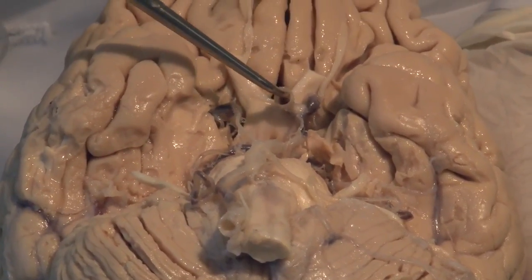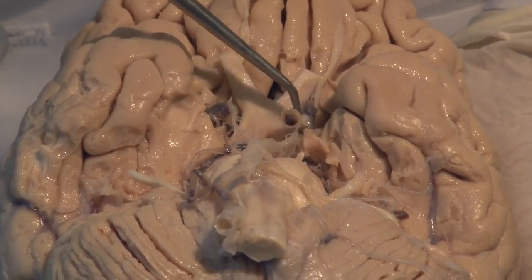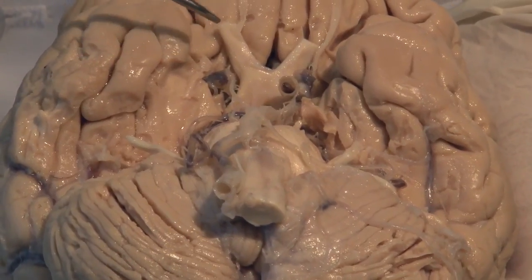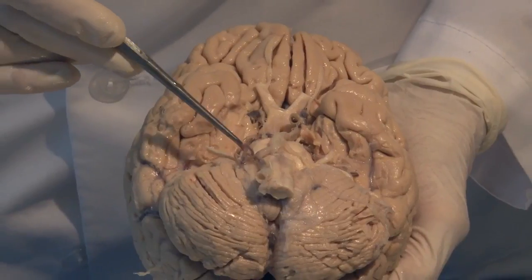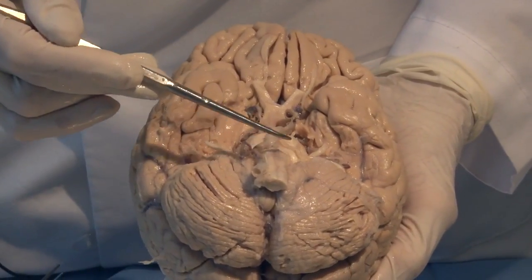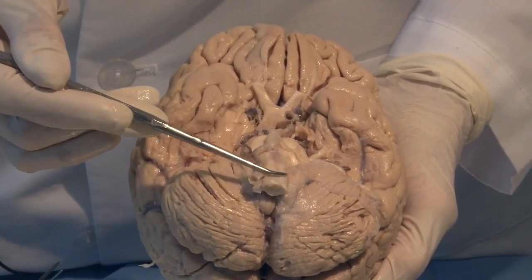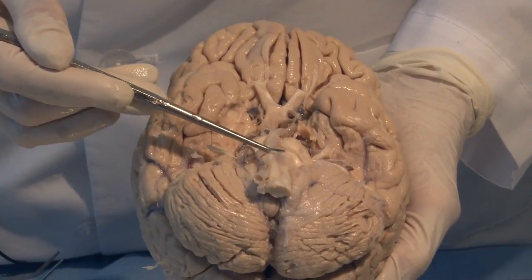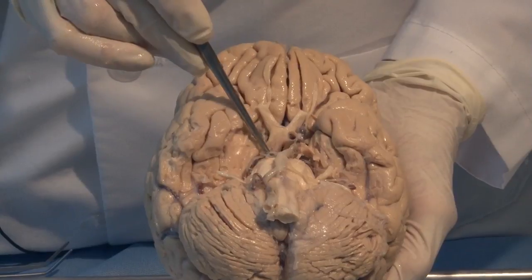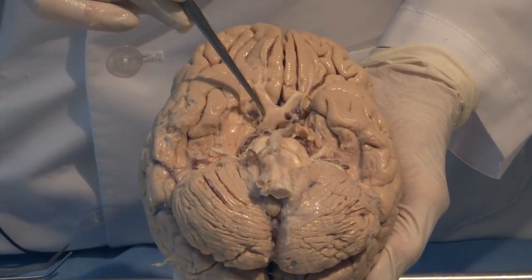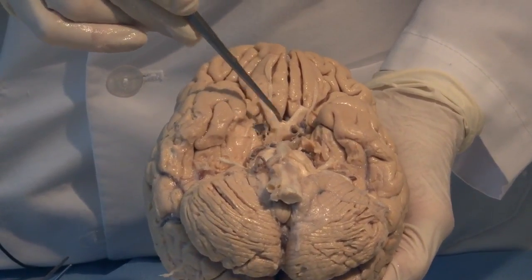Or you can even see the large internal carotid artery. We will come back and look at the nerves and the arteries and the other connections in greater detail. But I just want to introduce you to the region of the medulla, the pons, and the midbrain, and together they make up the brain stem.